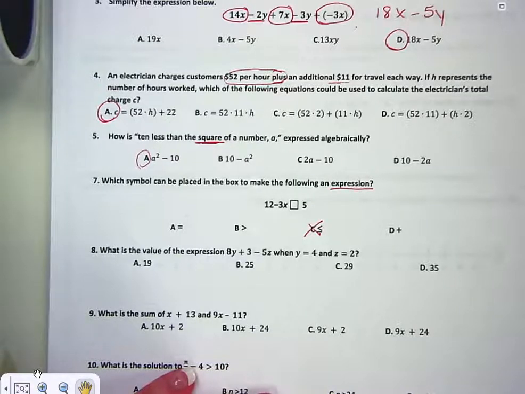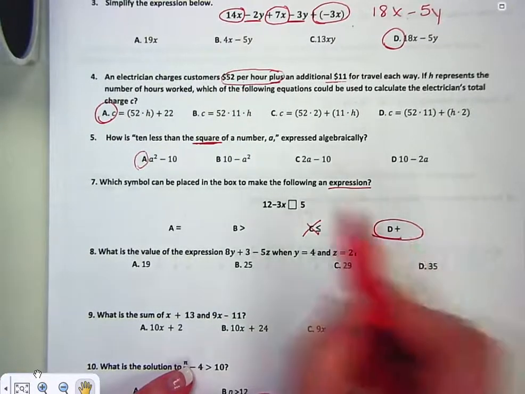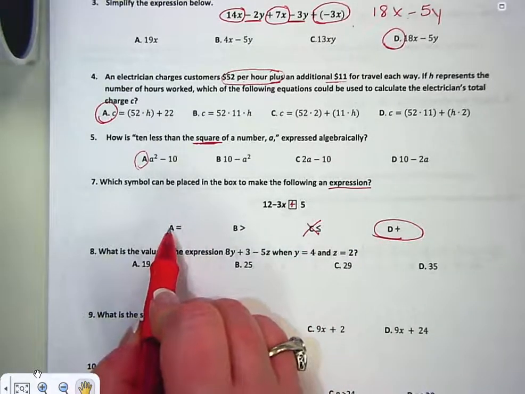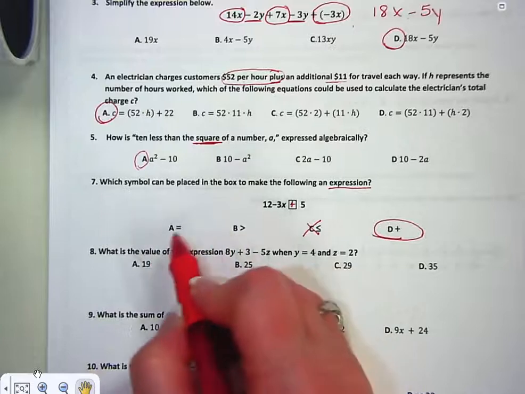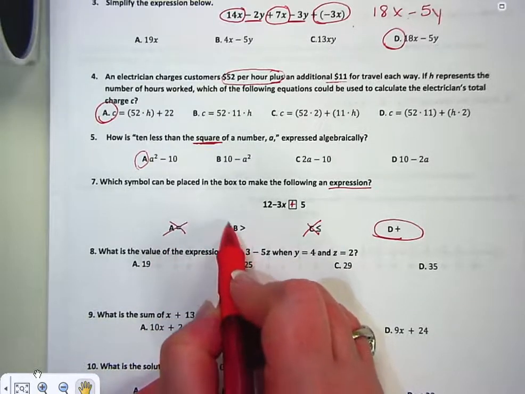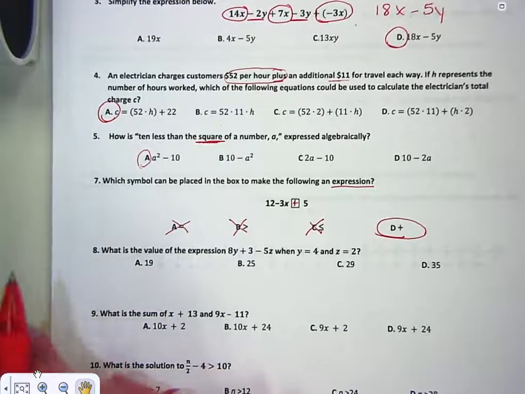What do you think, Hattie? It's D. D is the only one that keeps it an expression. If I used A, that would make it an equation. B would make it an inequality. So D is the only one that could work.